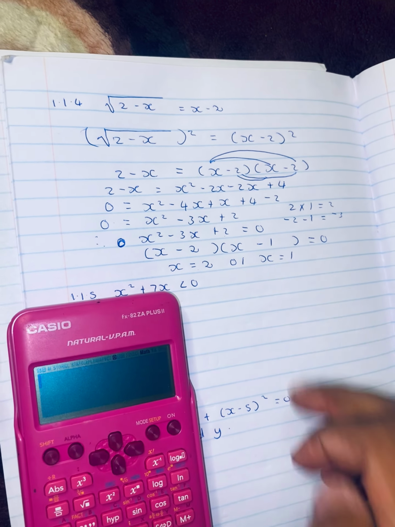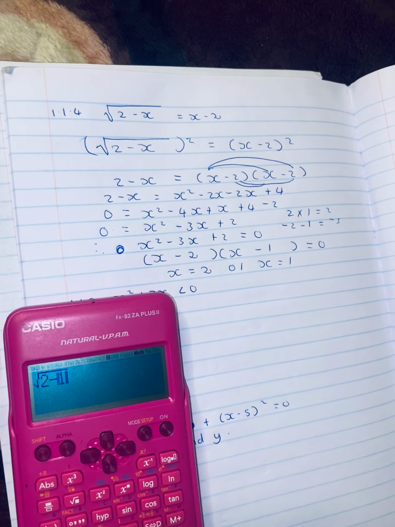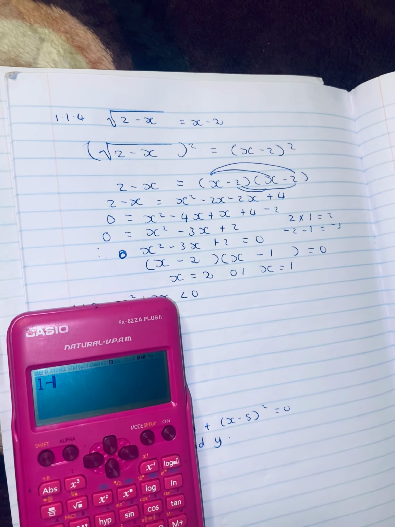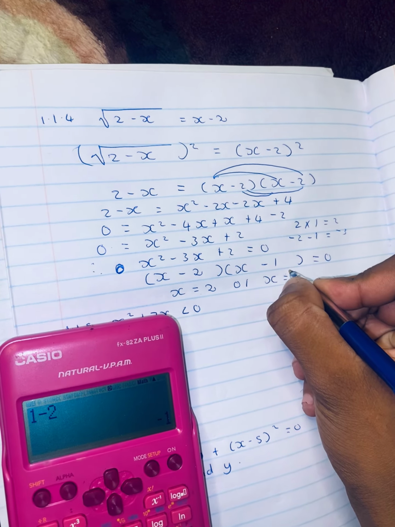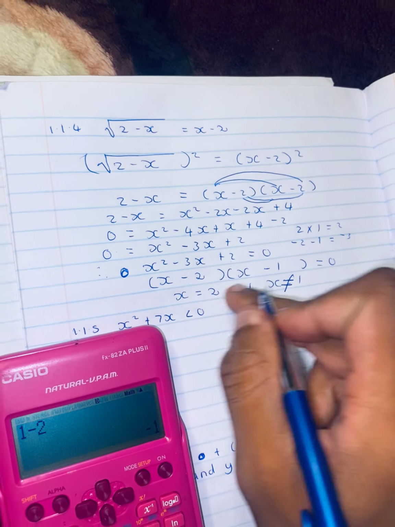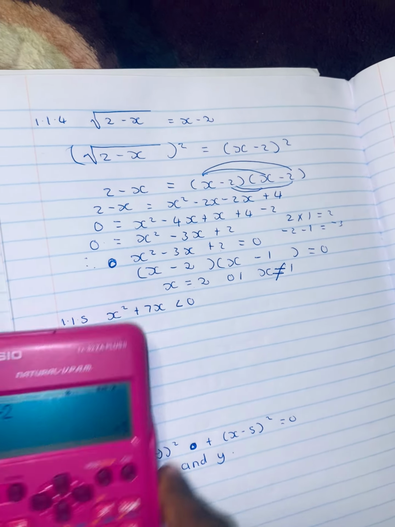Let's go to this one of 1. So this one of 1, we are going to have the root of 2 minus 1. We get 1. And then we go this side, we say 1 minus 2, we get minus 1. So they are not equal. So you should do this. So x must not be equals to 1. So x equals to 2 is the only solution in this case. I hope we are clear, guys.